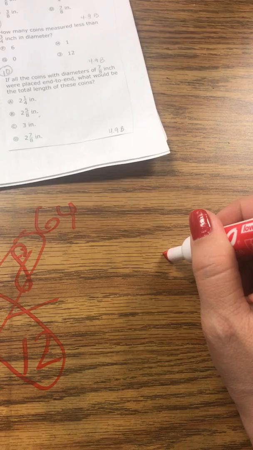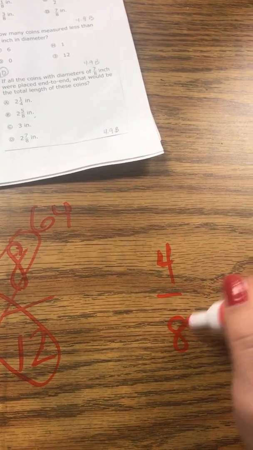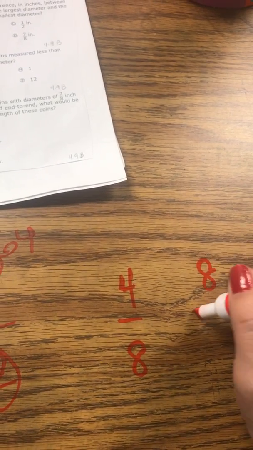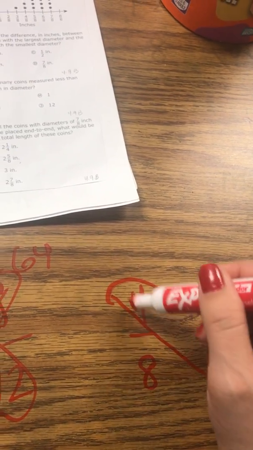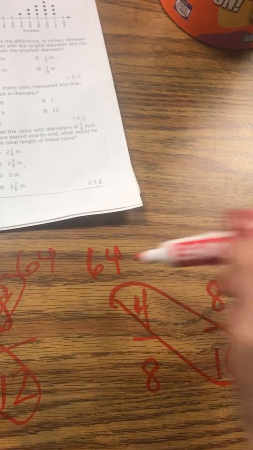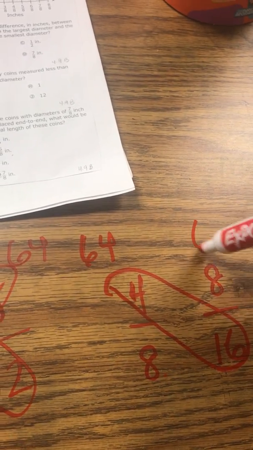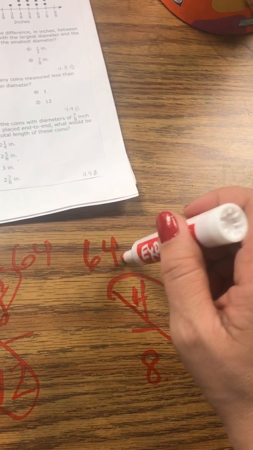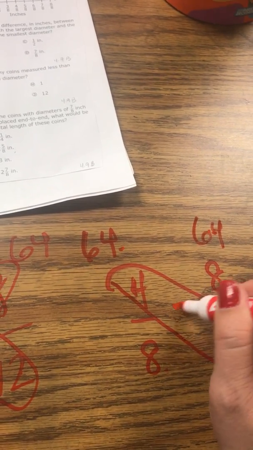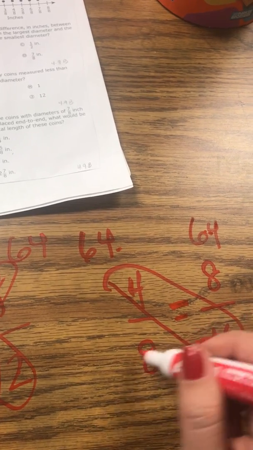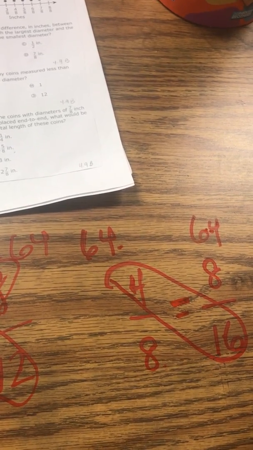However, if I were to give you something such as 4/8 and 8/16, if I were to use my butterfly method here, 16 times 4 gives you 64. 8 times 8 gives you 64. Therefore, 64 and 64 are the same number, which would mean that both these fractions are equivalent to each other.